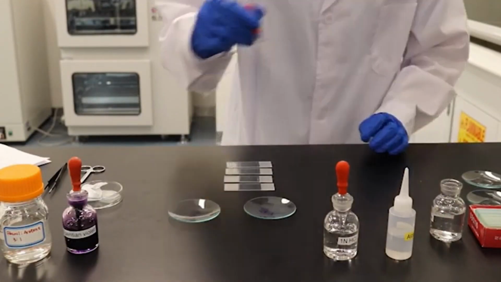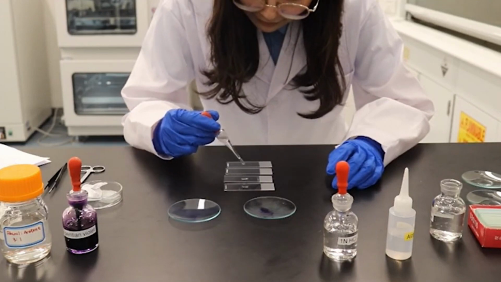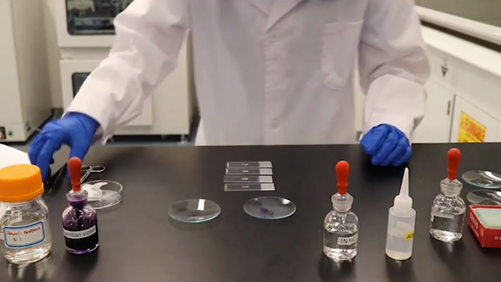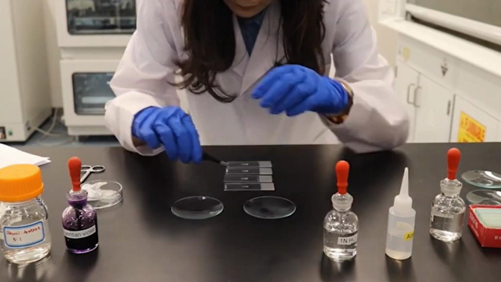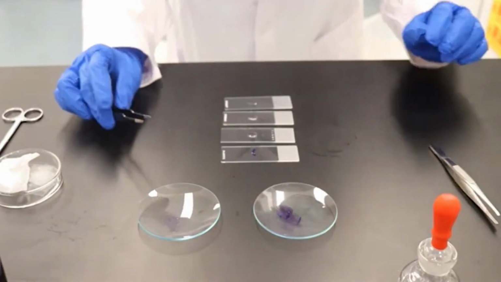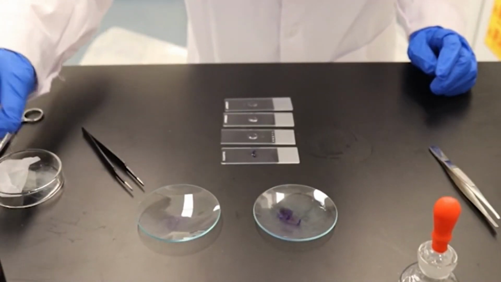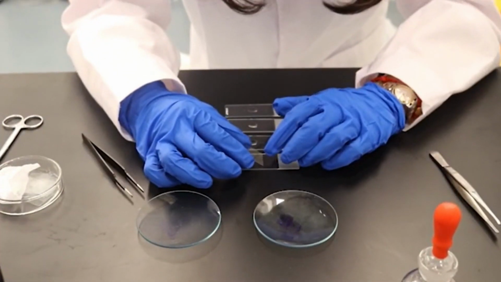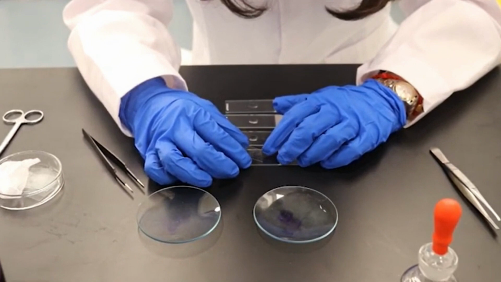Then, in the slide preparation stage, we place a single root on a microscope slide with water. By applying a cover slip and gently tapping the slide, the root tissue is squashed into a thin layer, so that the observation of the mitotic chromosomes will be much more recognizable.